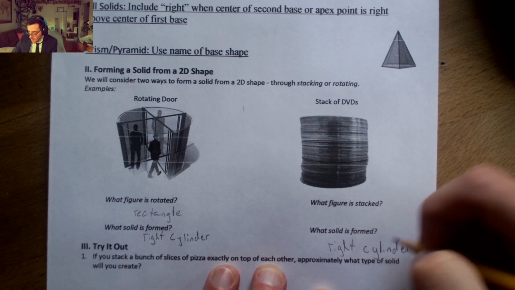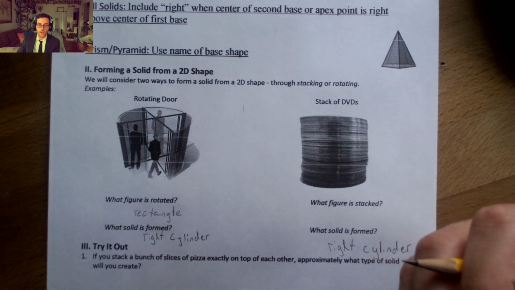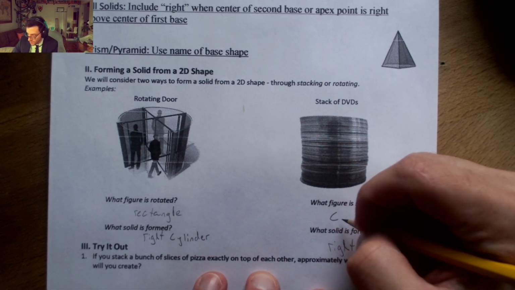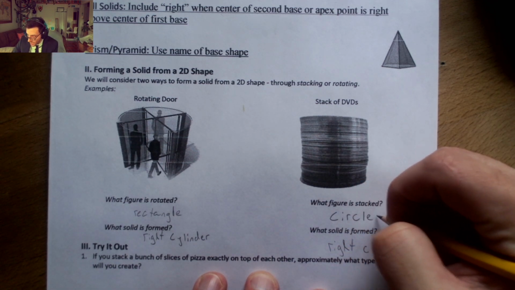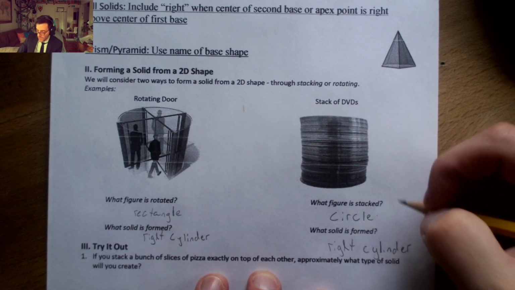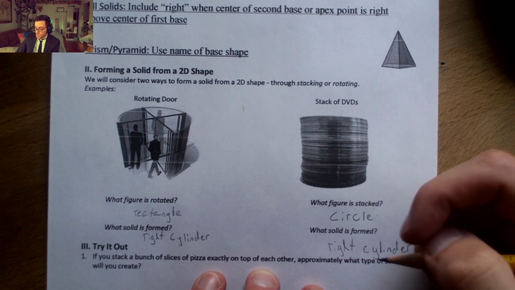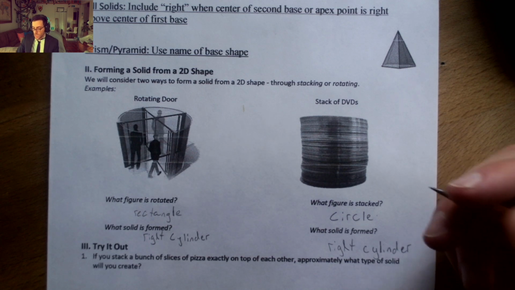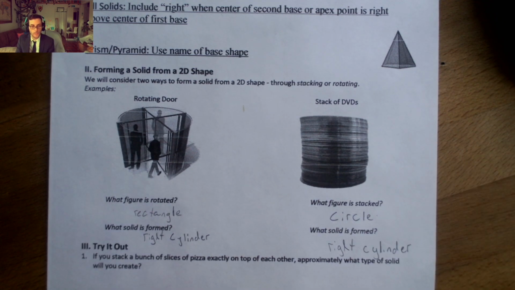And we shaped it, we came about with kind of the same exact figure by using still a circle. So depending upon how you're rotating or how you're stacking something is going to allow you to take a two-dimensional object and turn it into three dimensions.